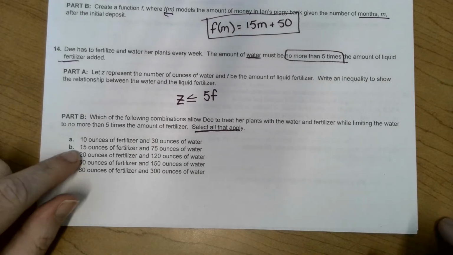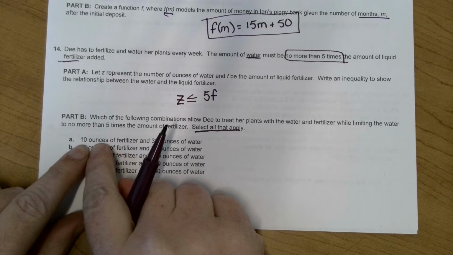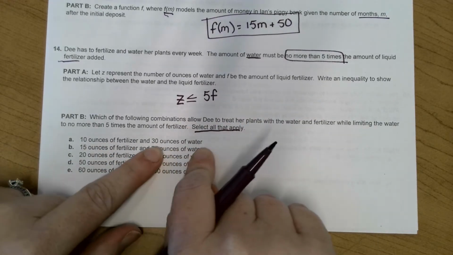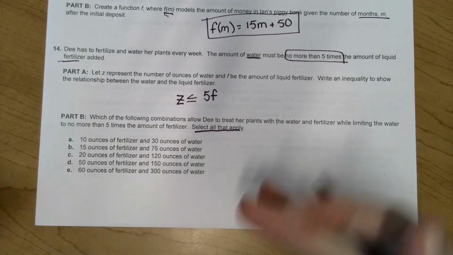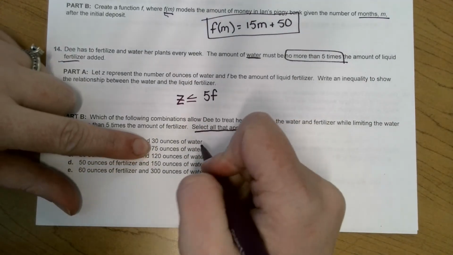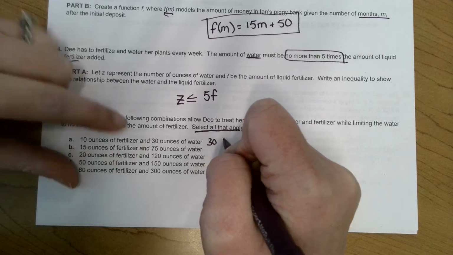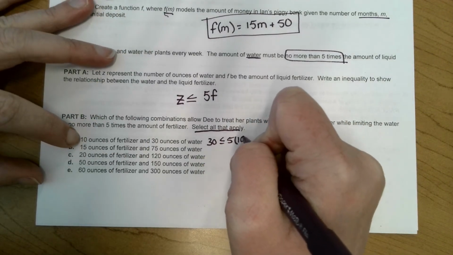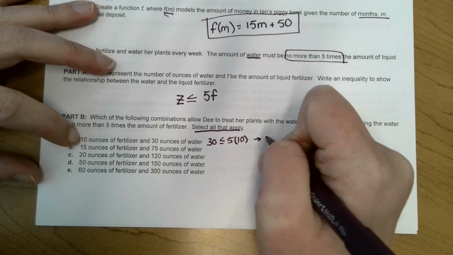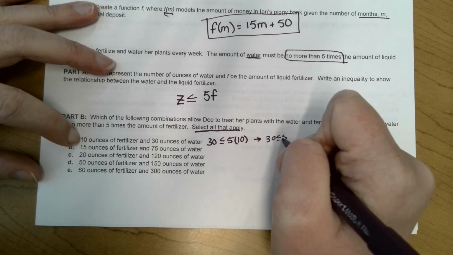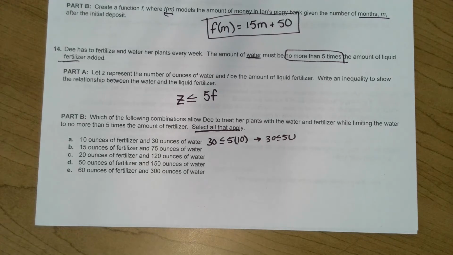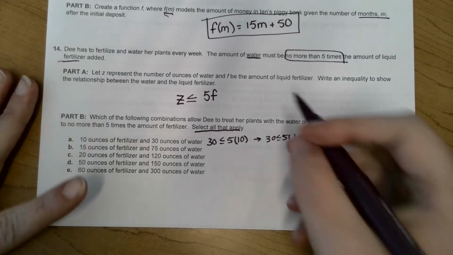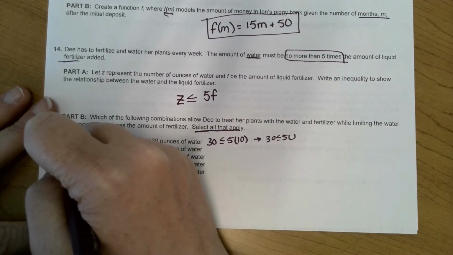Okay, so all we're going to do is plug in the amount of fertilizer for F, and then the amount of water for Z, and make sure it's a true statement. So we have 30 ounces of water. Is that less than or equal to 5 times the amount of fertilizer, 10? Is 30 less than or equal to 50? And it is, so A is a true statement.